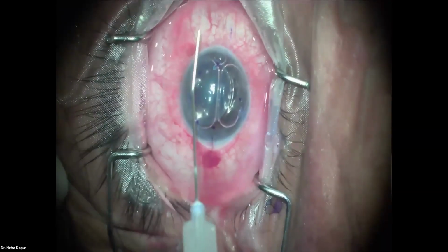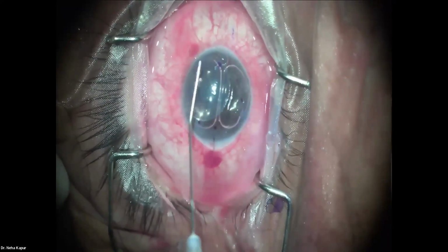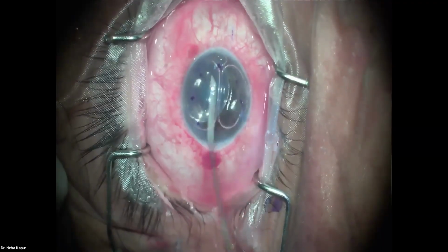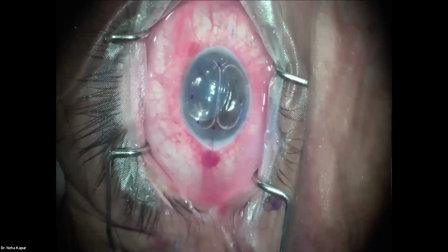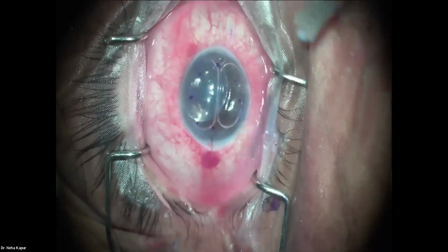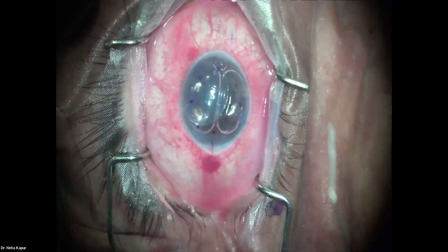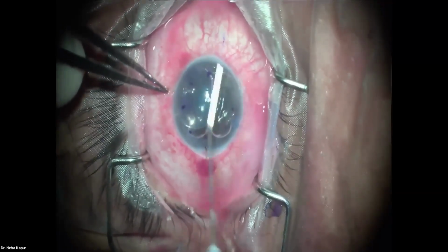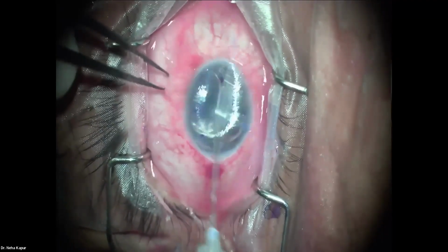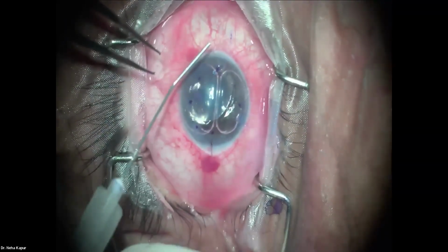So like we saw, the lenticule is not centered. So we stroke it. Limbs. We stroke and we get the lenticule back in place to where we've marked.